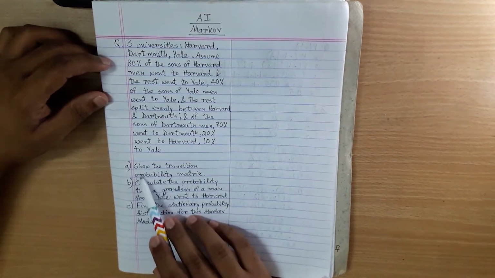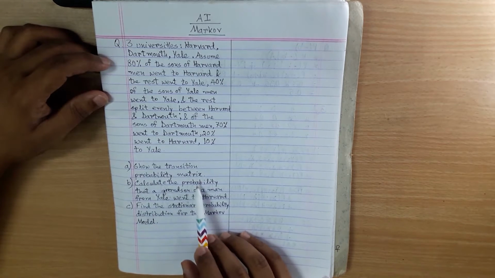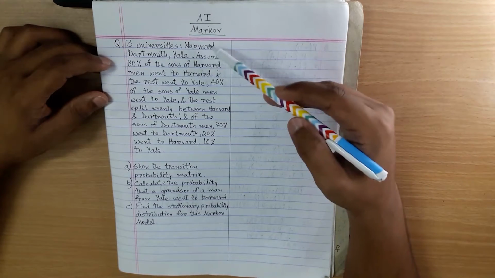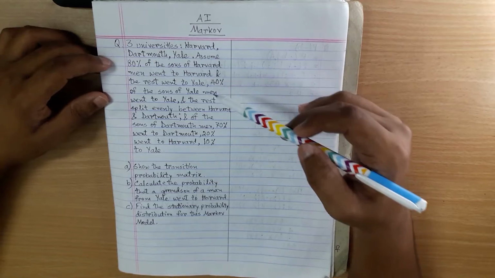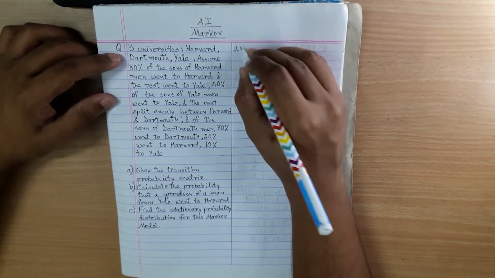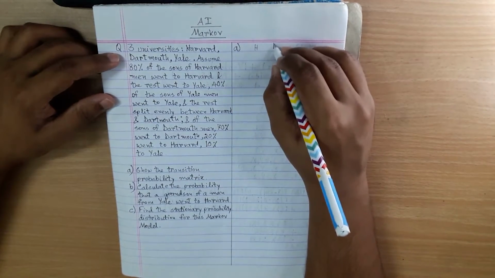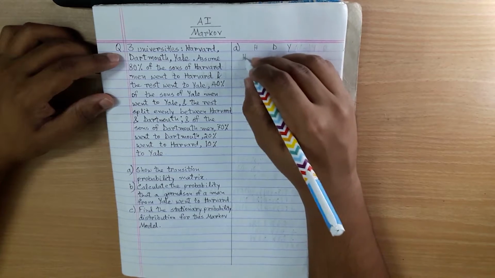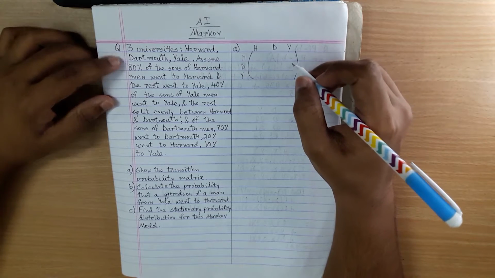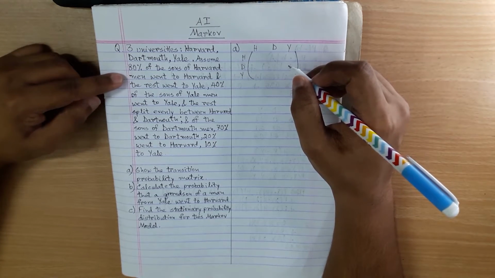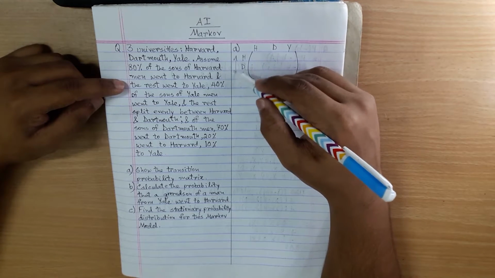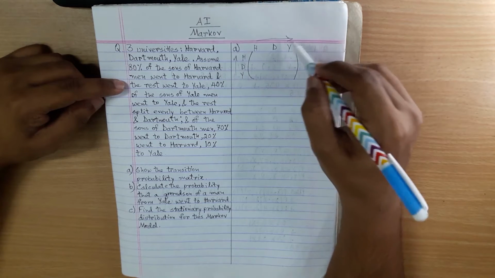So first of all, you're going to show the transition probability matrix. So the way you're gonna do that is that there are three variables here, the three universities, Harvard, Dartmouth, and Yale. So you're gonna make a 3 by 3 matrix first. So let me just show you here. Harvard, Dartmouth, and Yale, and on this side Harvard, Dartmouth, and Yale. So this side is the current generation and this side is the next generation.